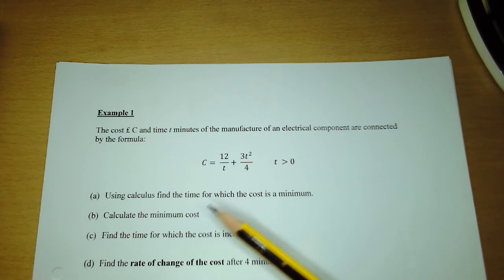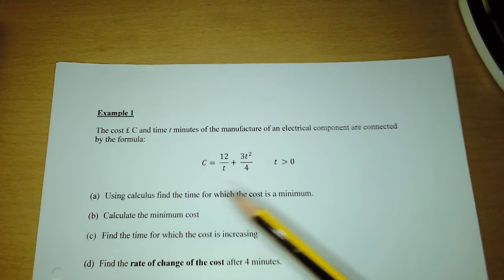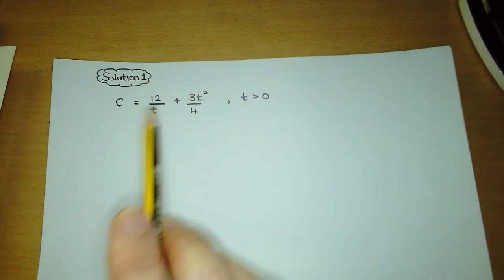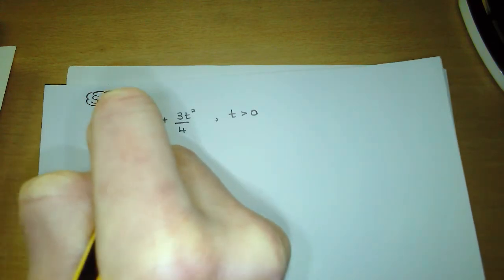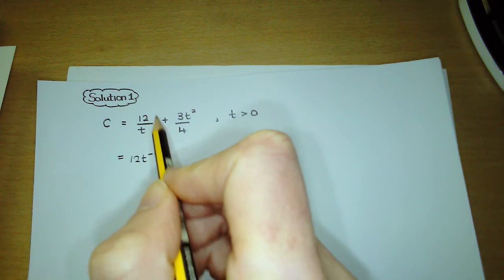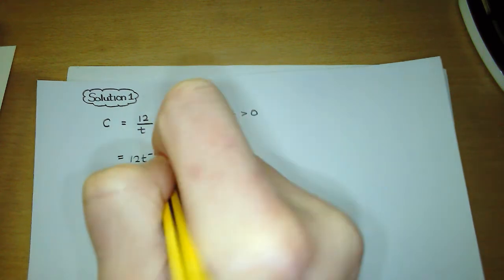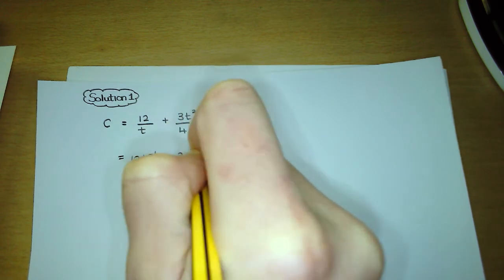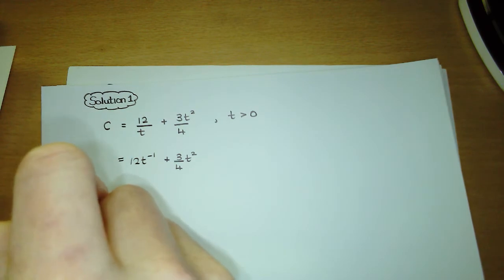Okay, so because we're going to differentiate, we're going to have to prepare this equation for differentiating. So I'm going to bring t obviously to the top line here. So we're going to get c is equal to 12t to the minus 1. Remember, change the sign of the power when you move a letter to the other line. And then we've got plus 3/4 times t squared. Okay, let's work out dc by dt.